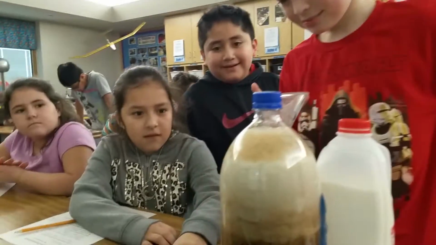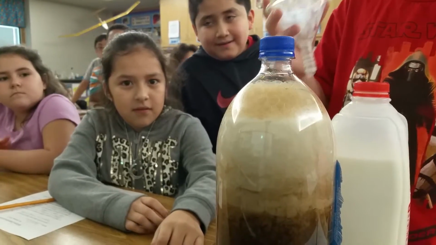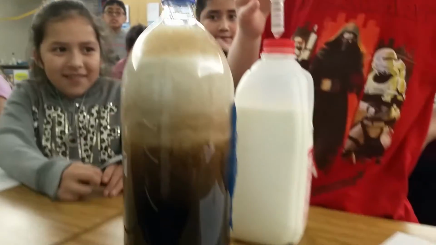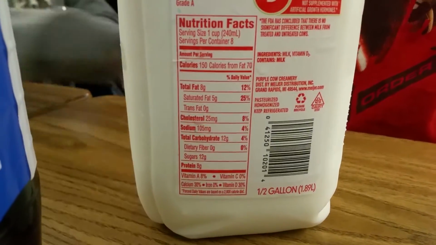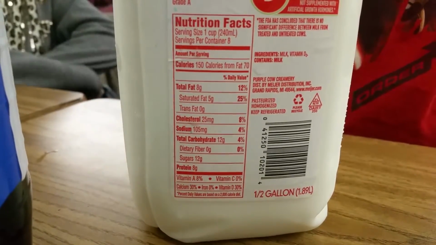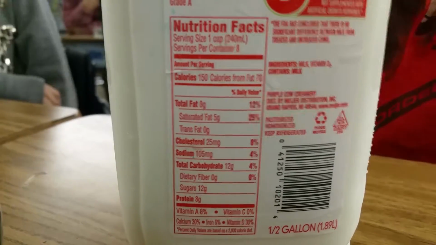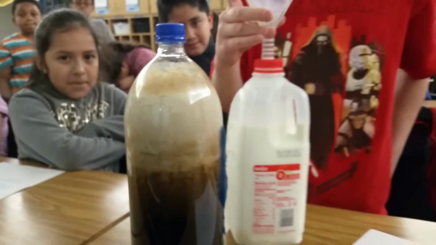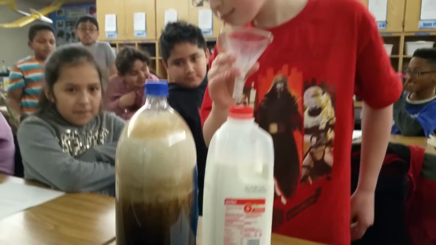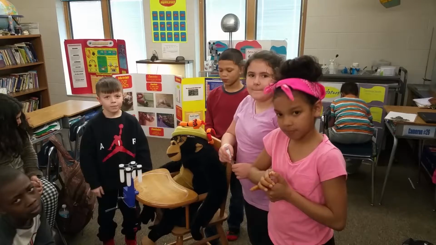Now, Yaneli, we know that milk has ingredients. What are some ingredients in milk? Water. Water's in milk, so we should see some clear water in here. What else, Jillian, is in milk other than water? Fat. Yeah, if we look on our label here, you can see that there's quite a bit of fat in milk. It says here, calories from fat, 70 calories out of 150. So we should see some fat that separates out from this colloid. And we'll check on that in just a couple minutes.